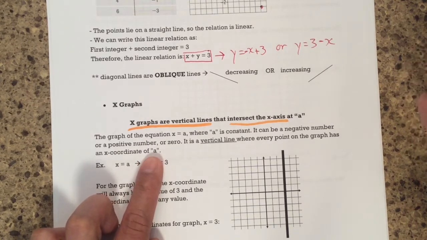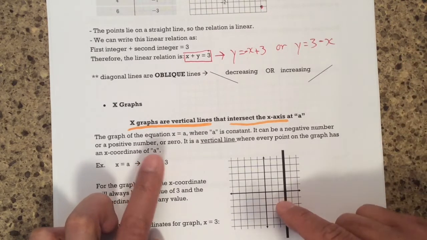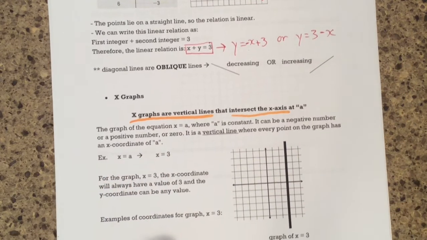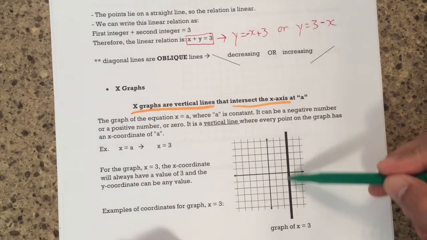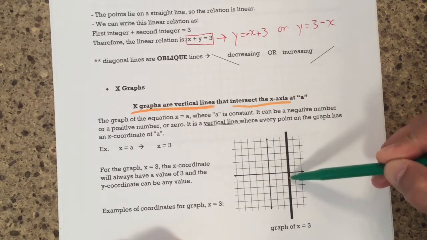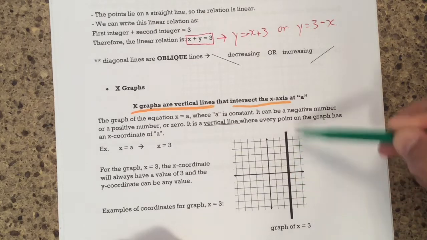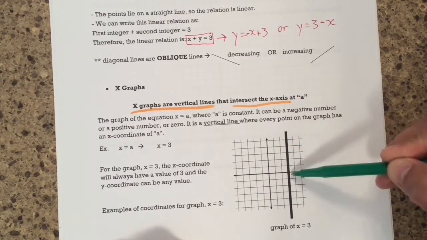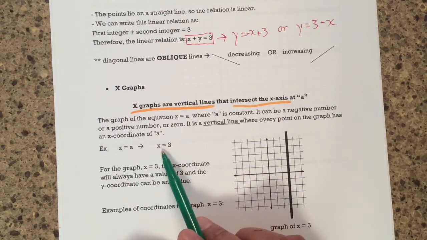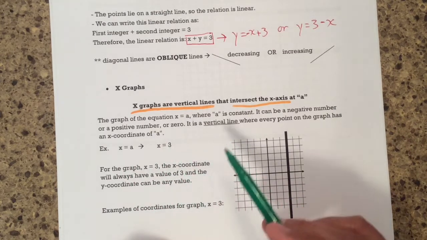Just means that the x coordinate is always going to be this value A, no matter what. Why is that? It is because if I pick a point on this black line here, the graph here, your x coordinate is always going to be 3 because it's not going left or right, it's just going up and down. So it's always going to be the value where it intersects at. Okay, so in this example, x equals A, we have A equaling 3, so x equals 3.